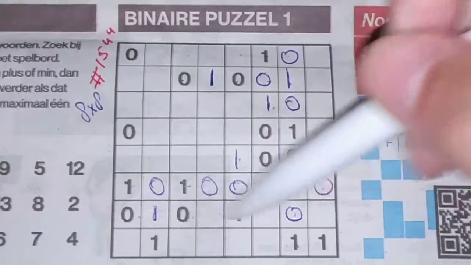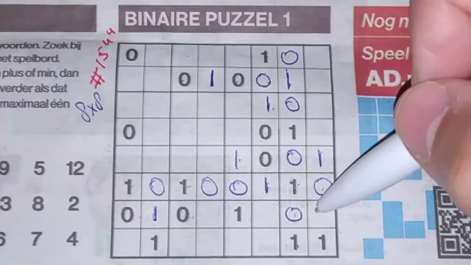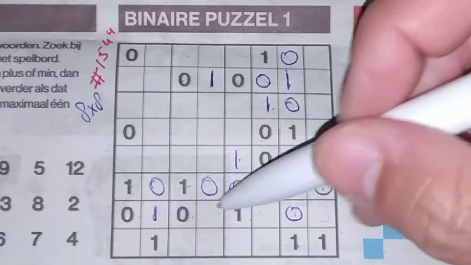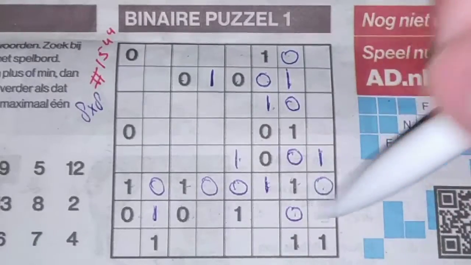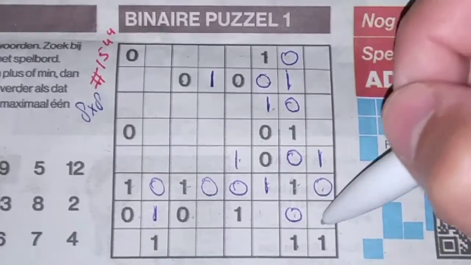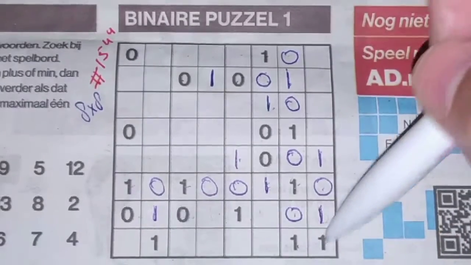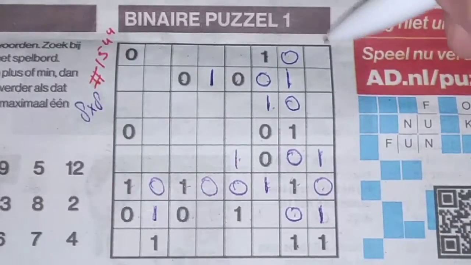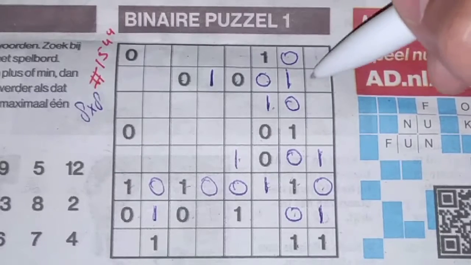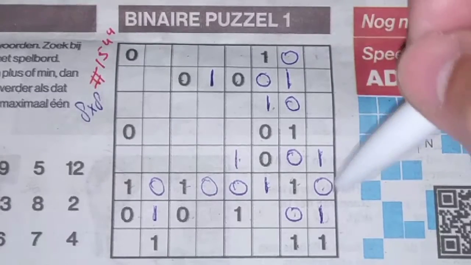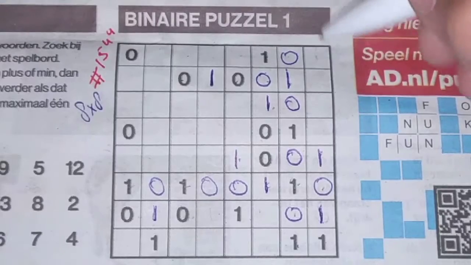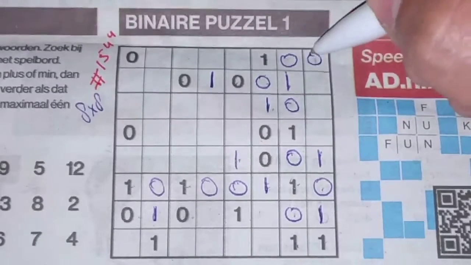3 0s we have in this row. If I place the 4th 0 here, then we have 3 1s in a row, not allowed. So this cannot be a 0, this should be a 1. 1, 2, 3, 3 1s. If I place the 4th 1 here, then we have 3 0s in a row in this column, not allowed. So this cannot be a 1, this should be a 0.